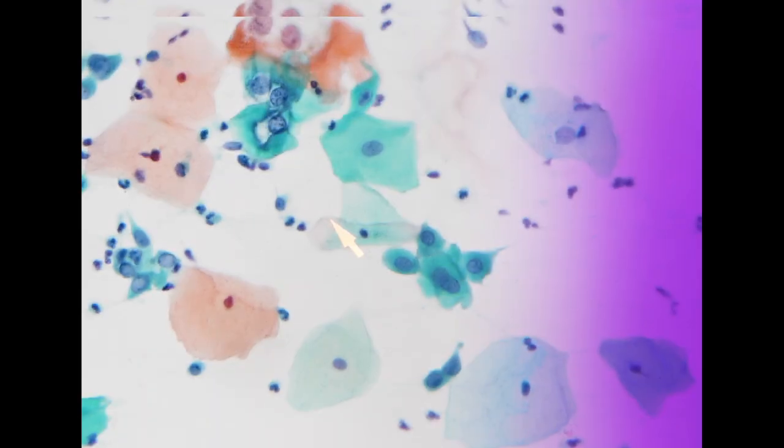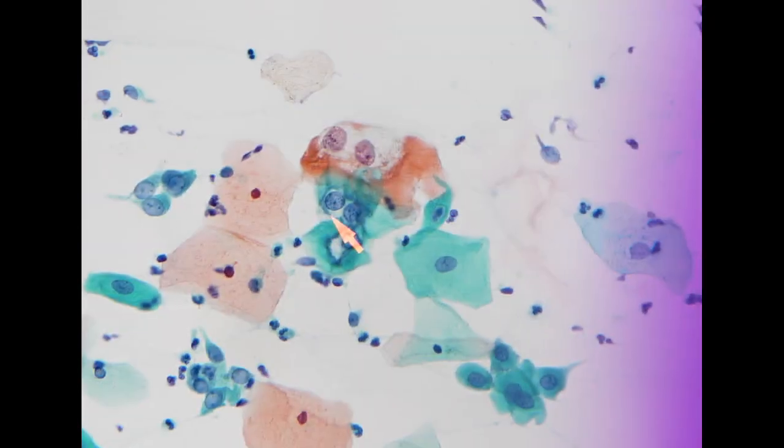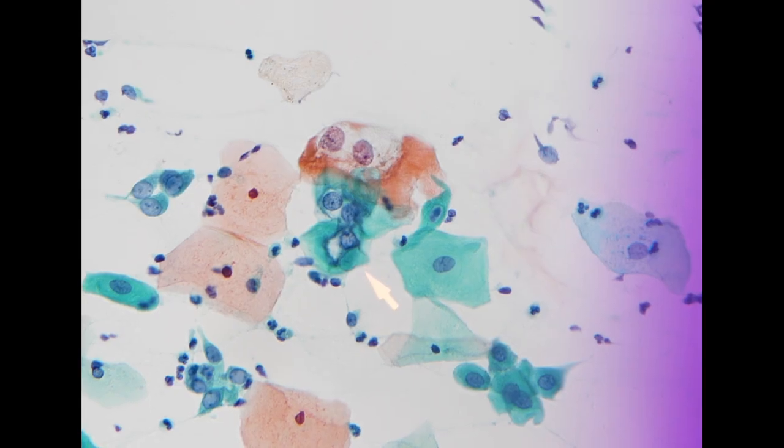And for this case, we do see very scattered cells with a vague koilocytic morphology. The cells do not show prominent hyperchromasia, and they do not show prominent increased size of the nucleus. The halo doesn't form a nice border.